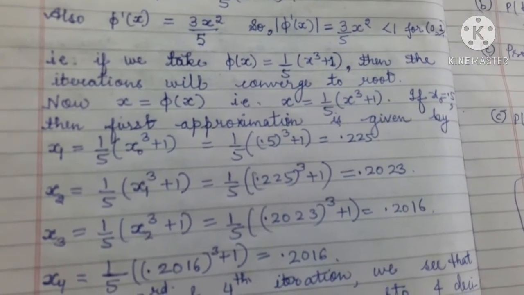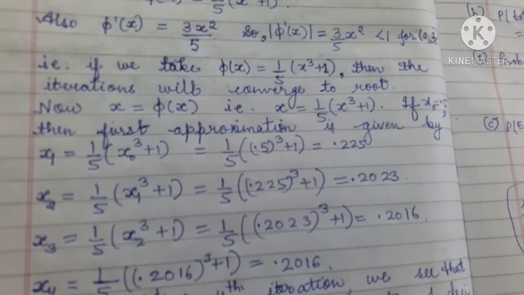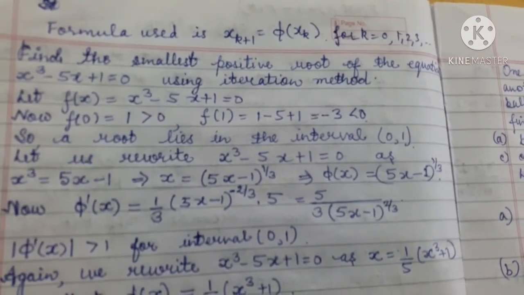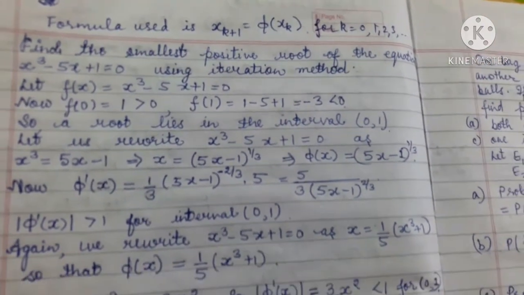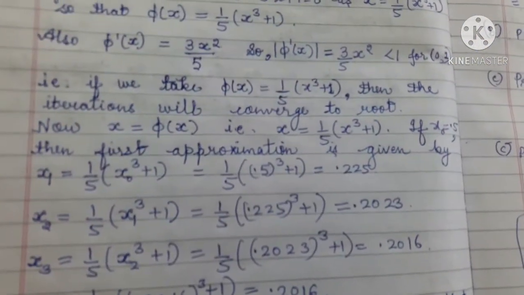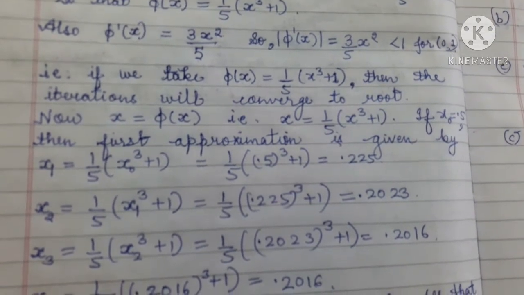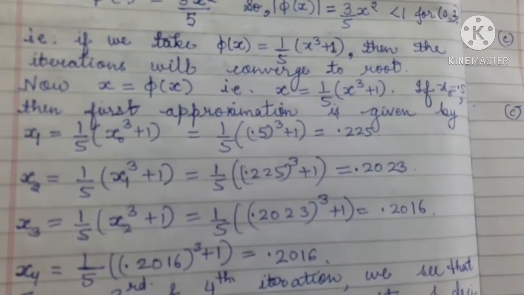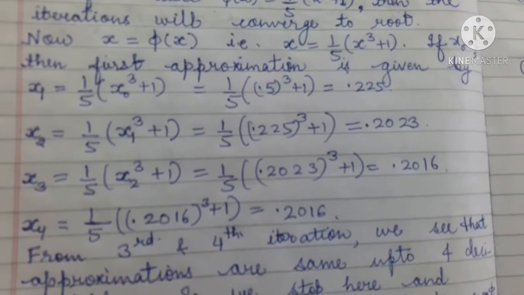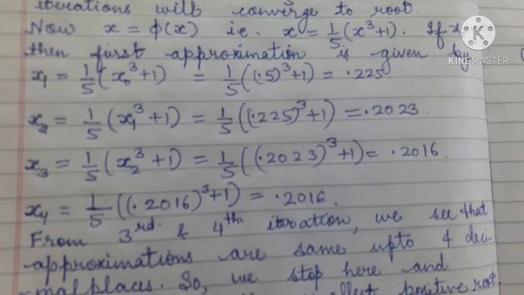Again we will use the same formula, but here we will take k equal to 1. If we put k equal to 1 in the above formula, then we get x2 is equal to phi of x1. Now phi of x1 will be equal to 1 upon 5 of (x1 raised to the power 3 plus 1). Its value will be 0.2023. Similarly, we will keep on proceeding till we get the results of desired accuracy.